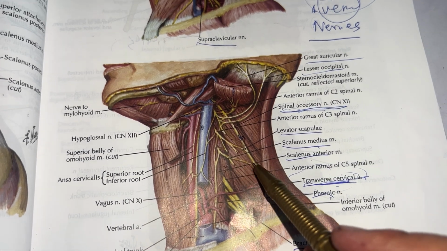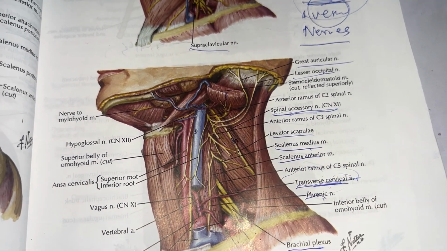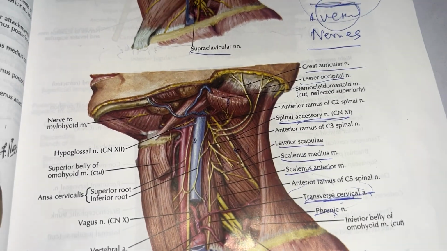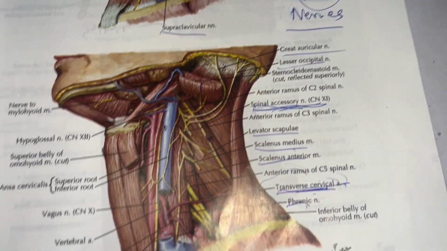So this is the levator scapulae muscle, and the nerve which runs anterior to it is the spinal accessory nerve. So it is one of the contents of the posterior triangle.